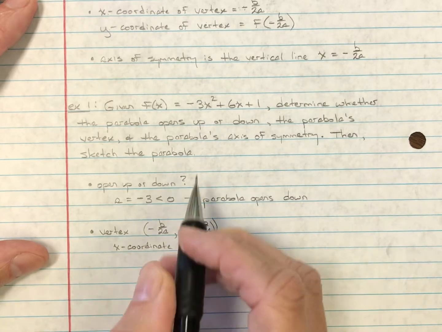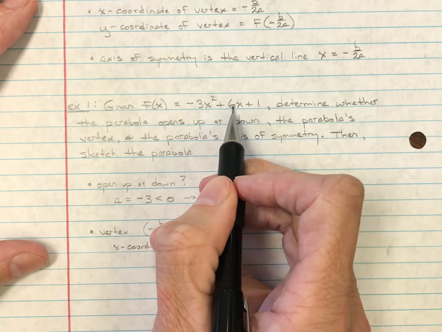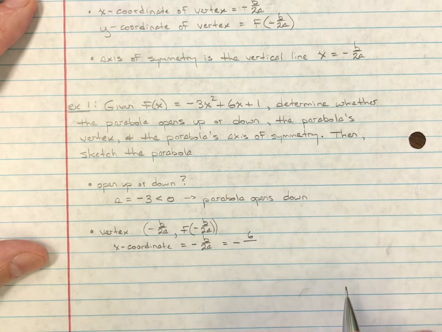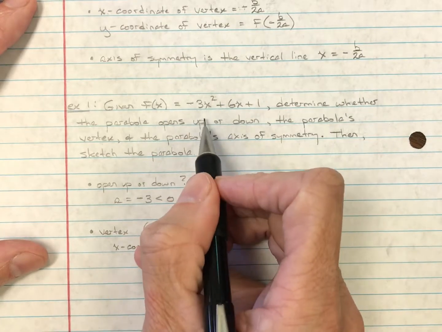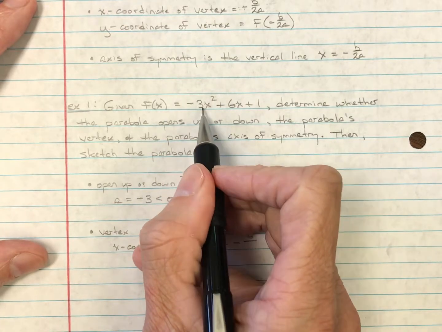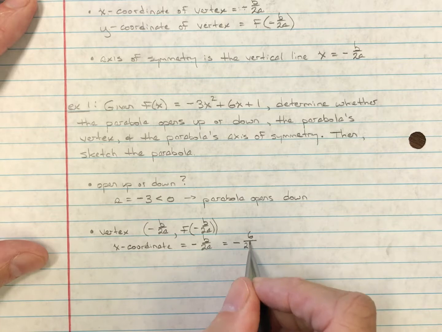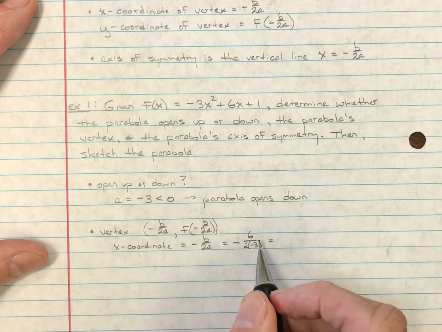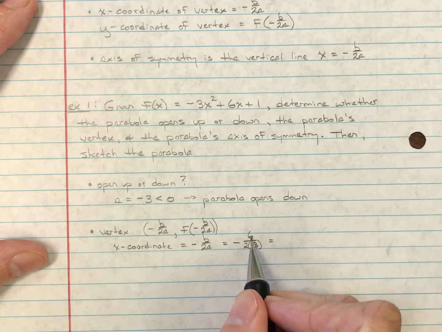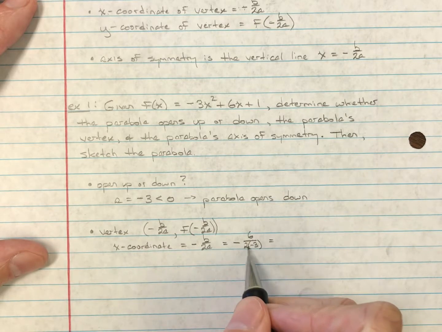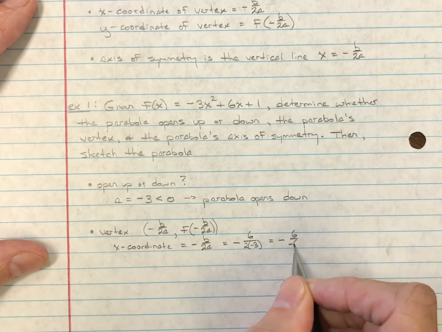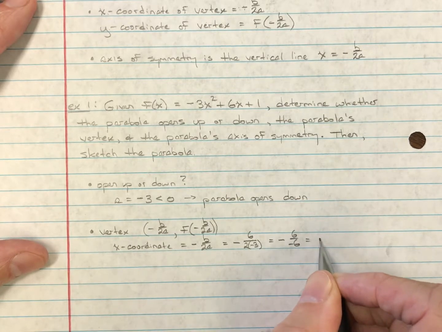B is 6, so I have negative, or opposite, 6 divided by 2 times a. Well, a is negative 3, so 2 times negative 3. That's the opposite of 6 over negative 6, and that's going to be just 1.